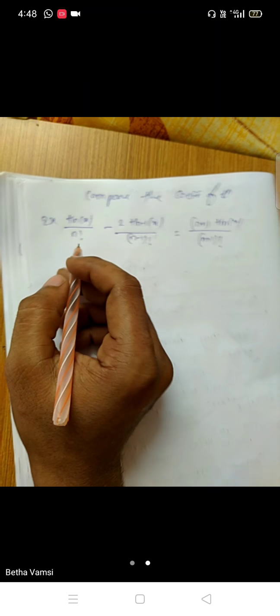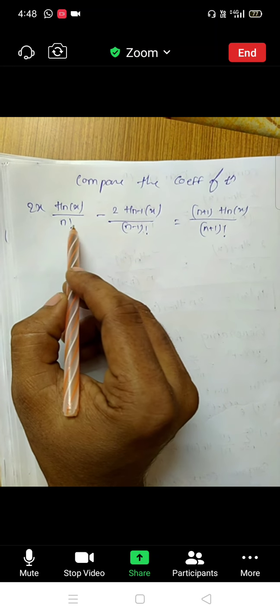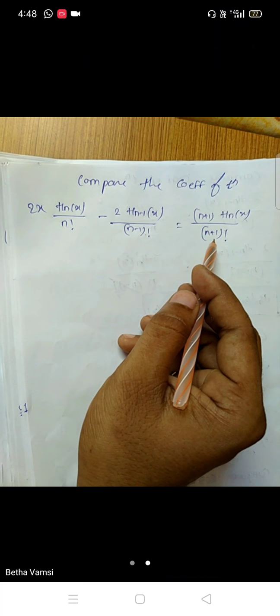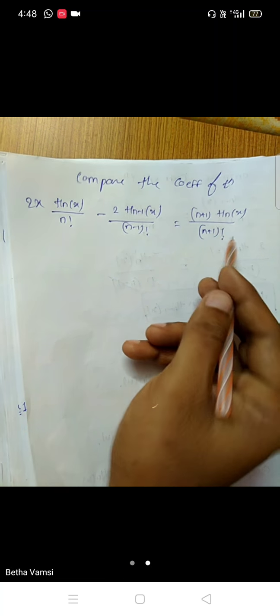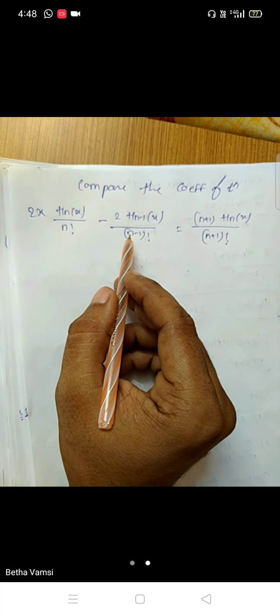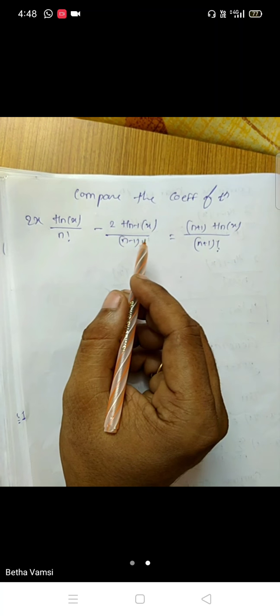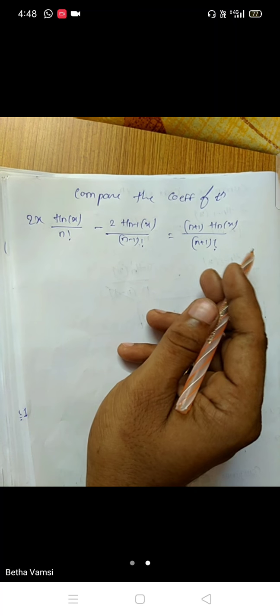So if you solve this equation, you have 2x times, with (n plus 1) factorial, so you can write (n plus 1) into n into (n minus 1) factorial.